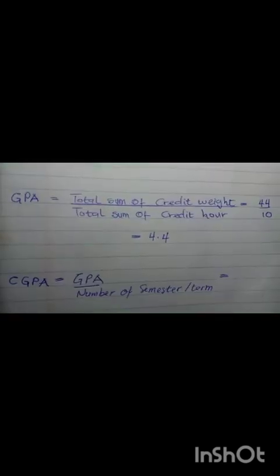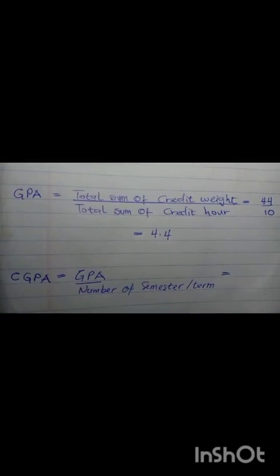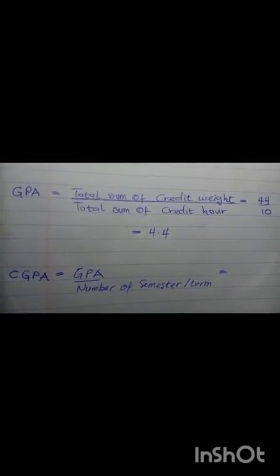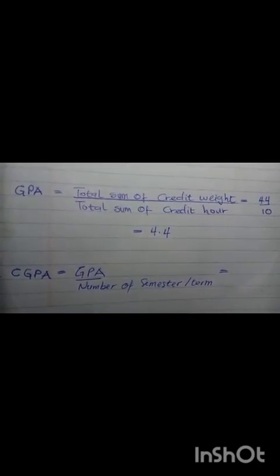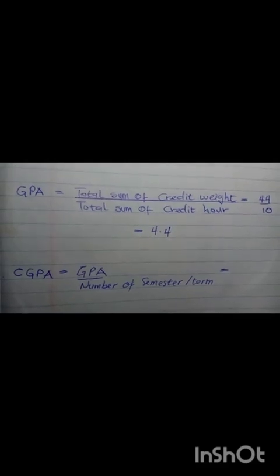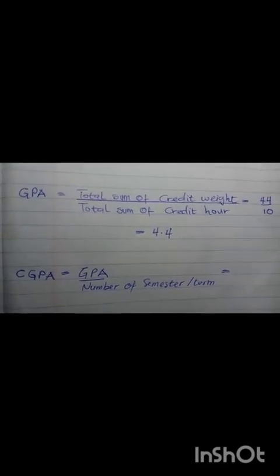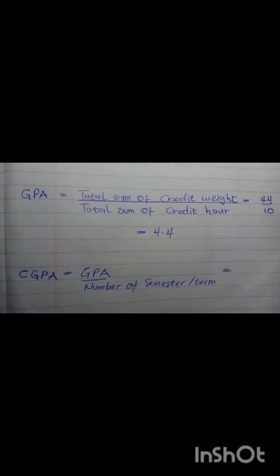Now that we have seen our GPA, let's calculate our CGPA. So our CGPA is the total GPA divided by the number of semesters. So how many semesters have we seen so far? We could see that we only had one table, which indicates one semester or one term.